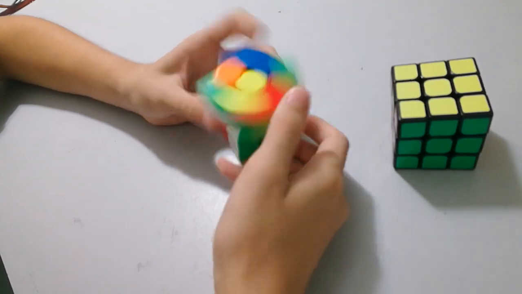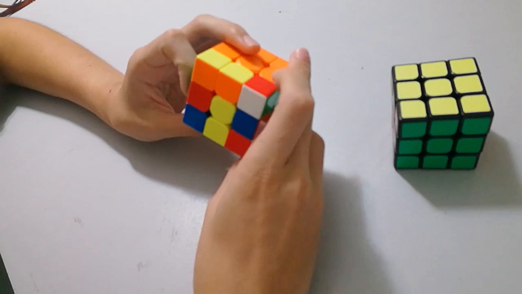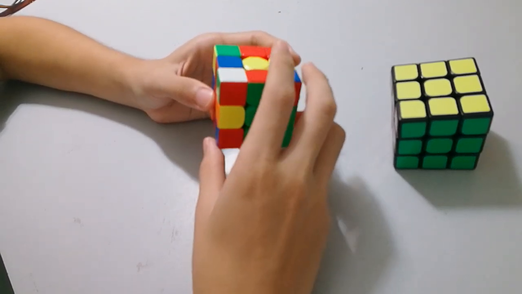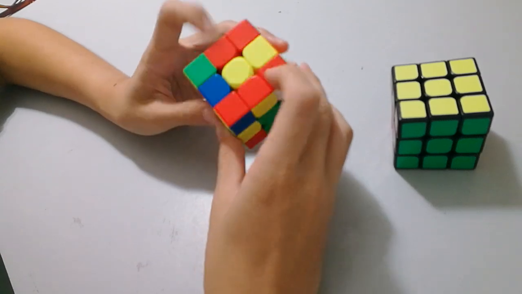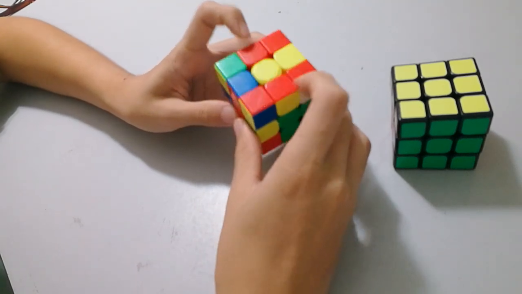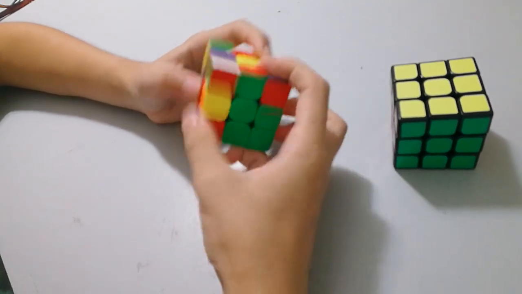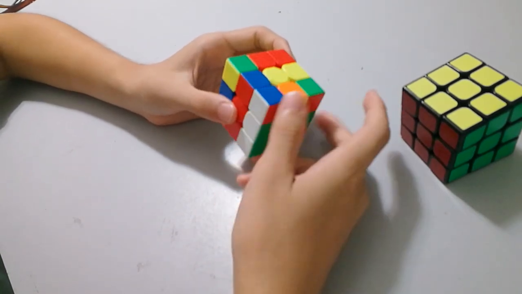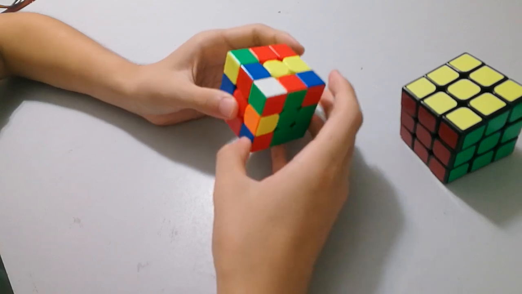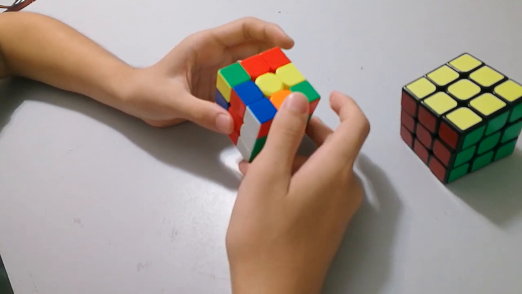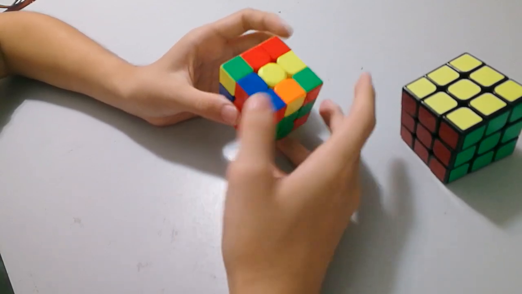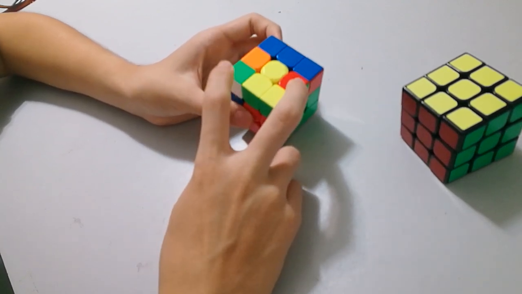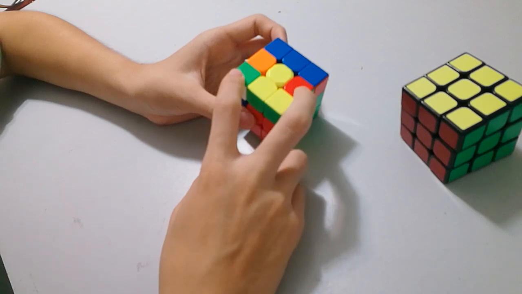You can actually just mess with it, then you can get many cases you want. For example, I do something like this, then I get a case where it has the same color. But my preference is to do this. Then I move these two pieces up, then I turn the corner twice. Then it forms a case which has different colors on top.